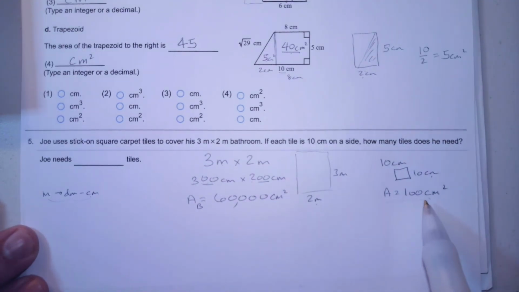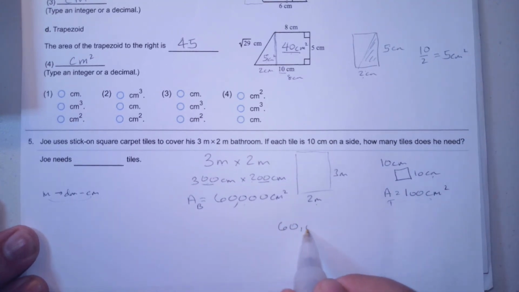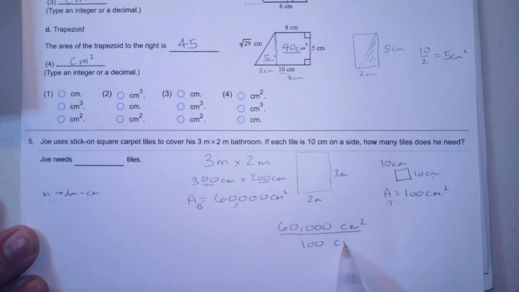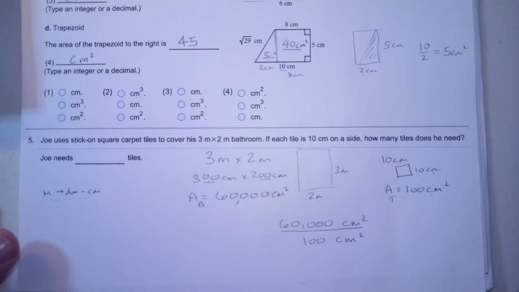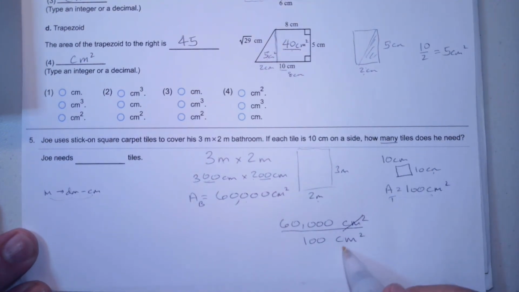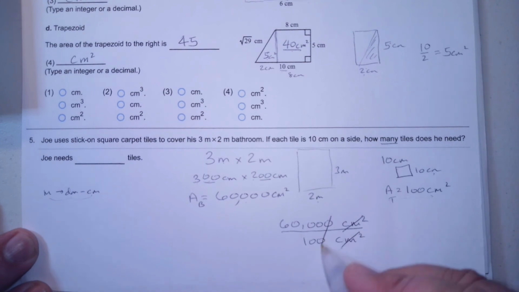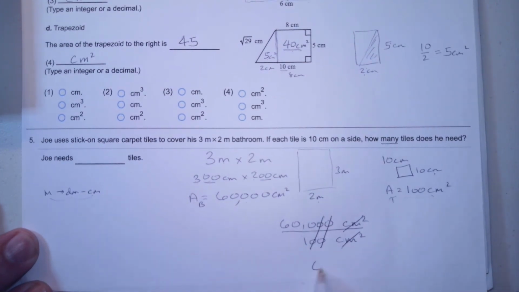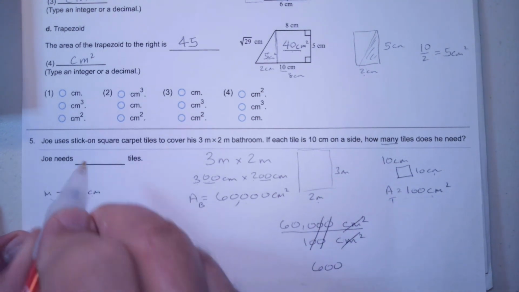So how many of these tiles fit inside here? We divide them. 60,000 centimeters squared divided by 100 centimeters squared. But remember, all we want is how many. We want just numbers, so the units cancel. A 0 cancels a 0. So 600. We're going to have 600 tiles.